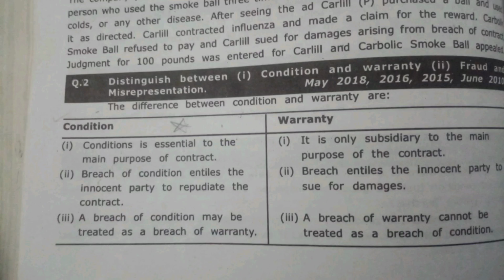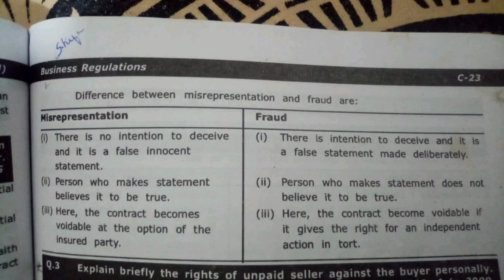So the word repudiate means to refuse to accept something. So in the breach of condition, the innocent party can refuse to accept, but in the warranty, he can sue for damages. A breach of condition may be treated as a breach of warranty, but a breach of warranty cannot be treated as a breach of condition. So there is no vice versa. This is the continuation question.